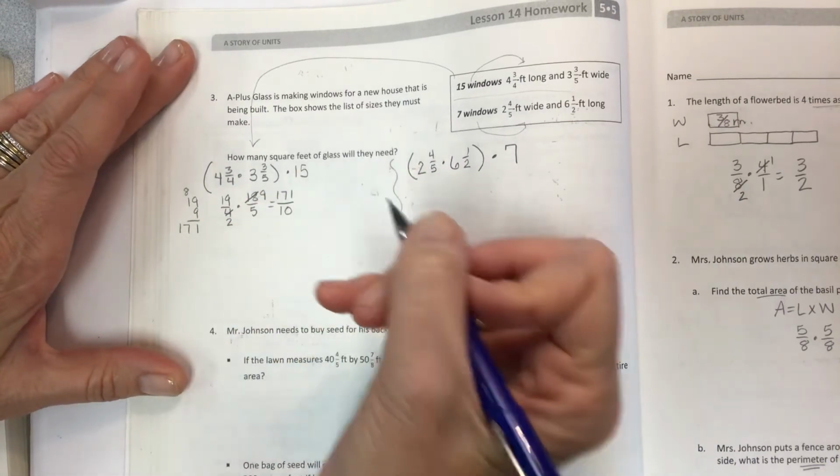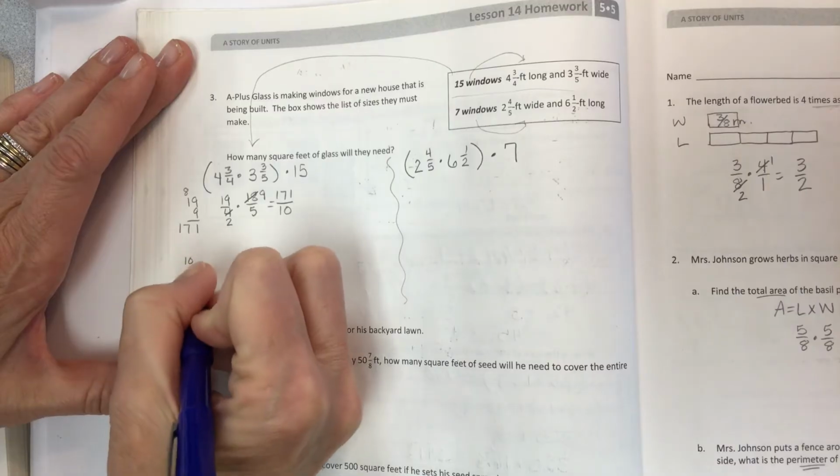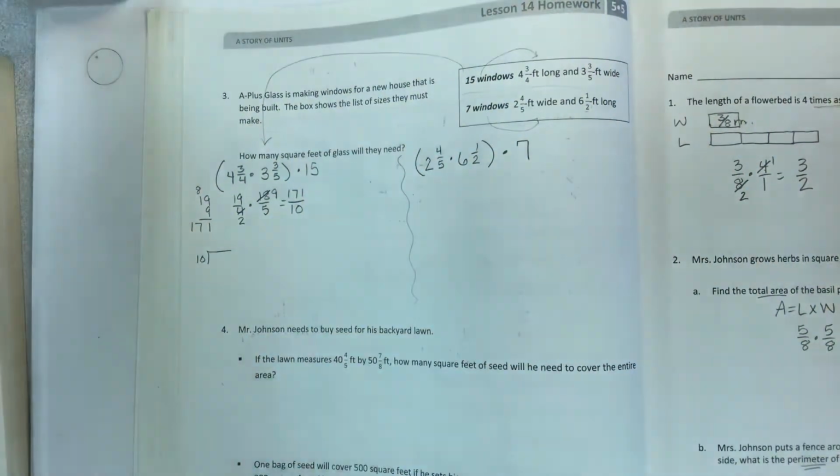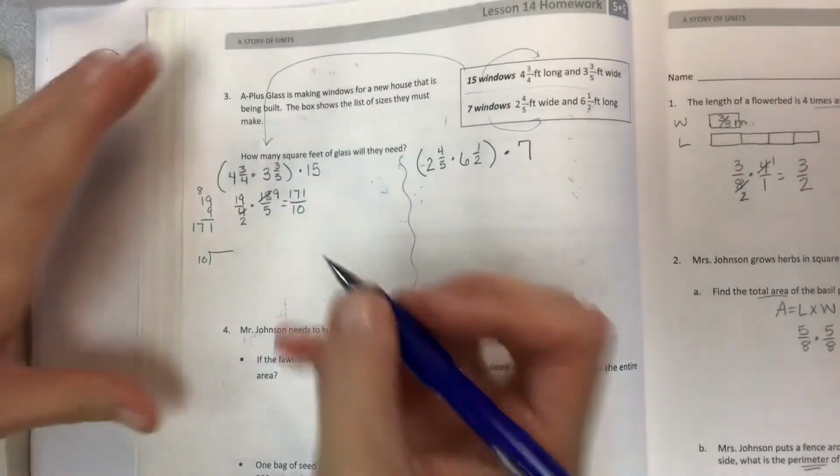If you would like to set it up with your standard algorithm over here. Oh, this is probably going to happen like 12 times today where the lights go out because it's such a long lesson.